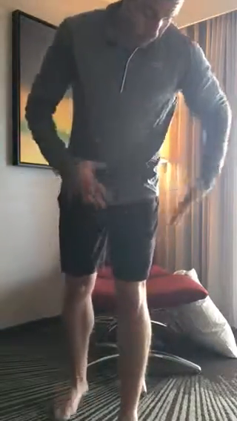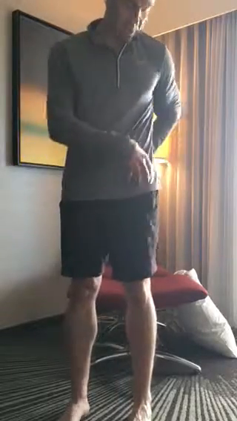So let's talk about the hip at first. The hip, basically there's three parts you're going to work on when you're doing mobility for the hip.